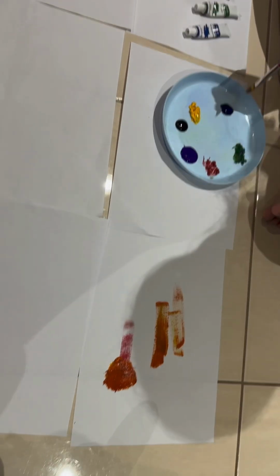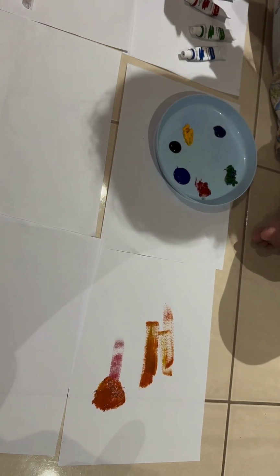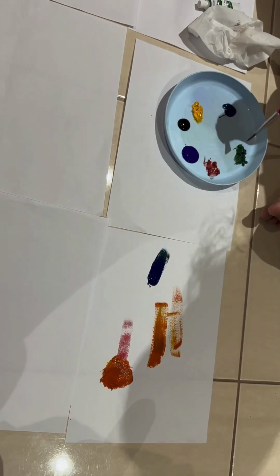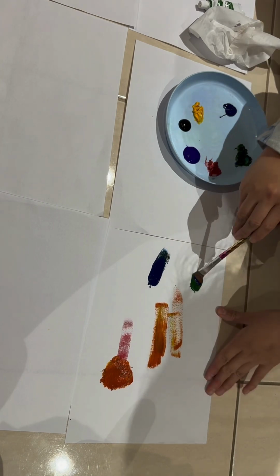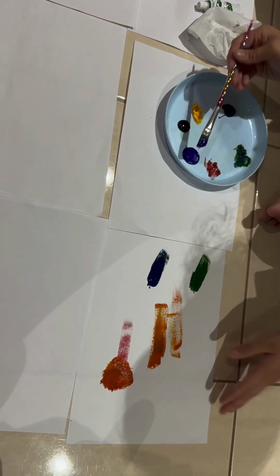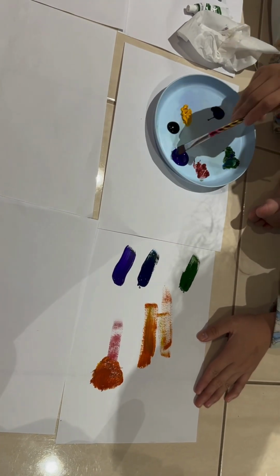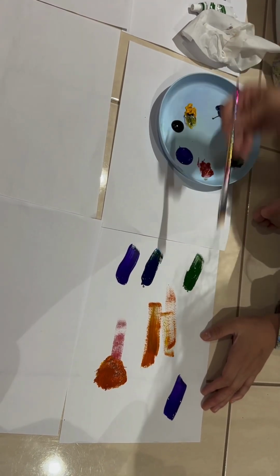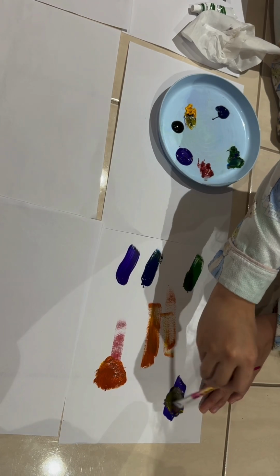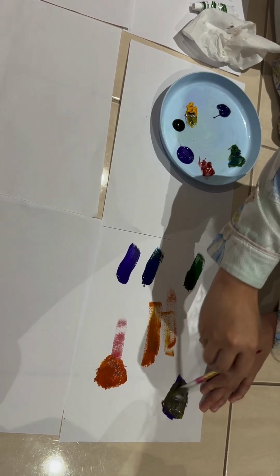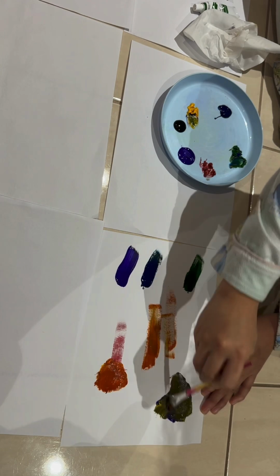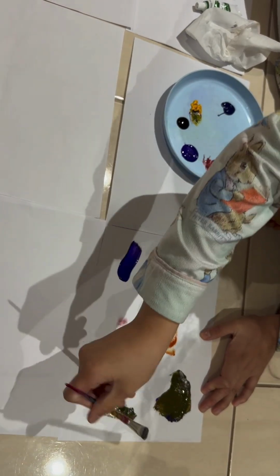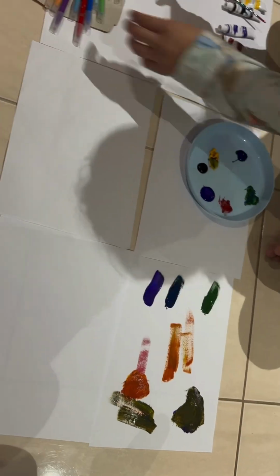I started by exploring watercolor, mixing red and yellow to make orange. Then I painted blue and green and mixed them to create a new color. Blue is a sky color. Whenever you look up to the sky, you see blue. Green is around us, the color of nature. The new color seems quite strange, but I think you might see it somewhere. I guess it's a military color.